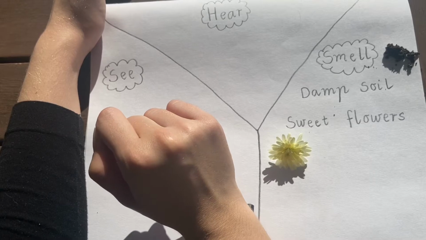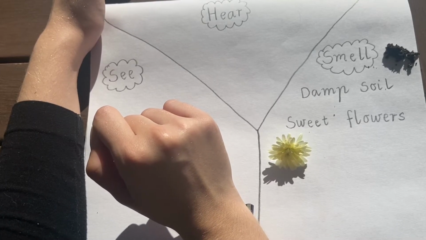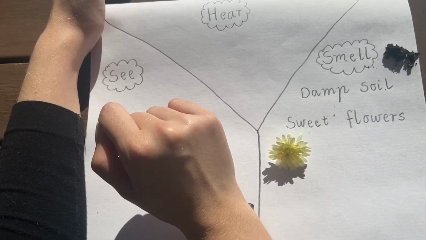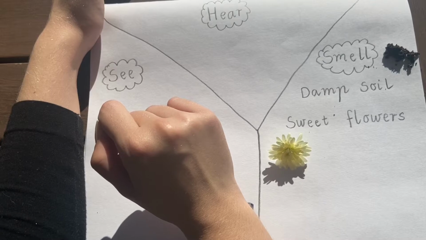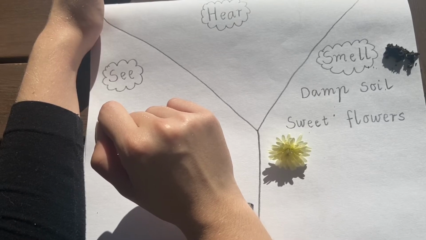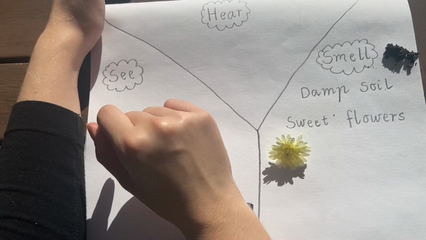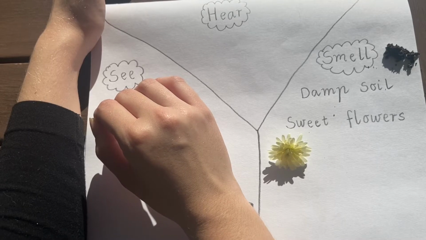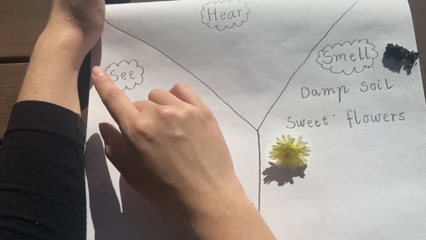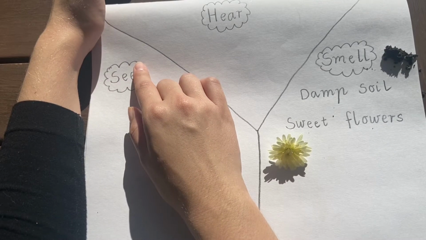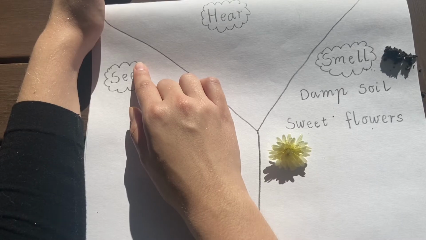What can you hear in the rainforest? What sort of animals might be there? What sounds do they make? What sounds do the plants make as the wind or the rain goes over them? Is there a waterfall? What does that sound like? What about when you're moving through the rainforest and your feet are walking along the ground? What sort of sound does that make? Do you step on anything?